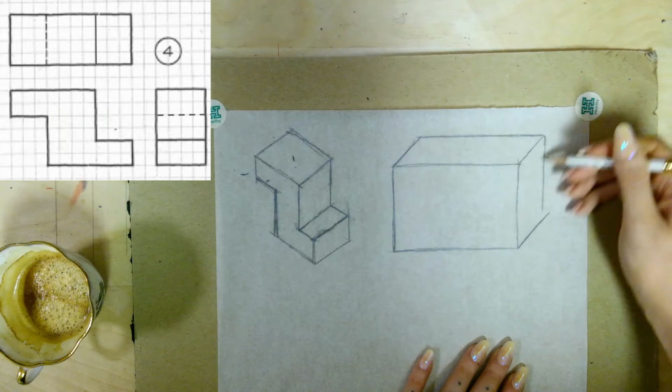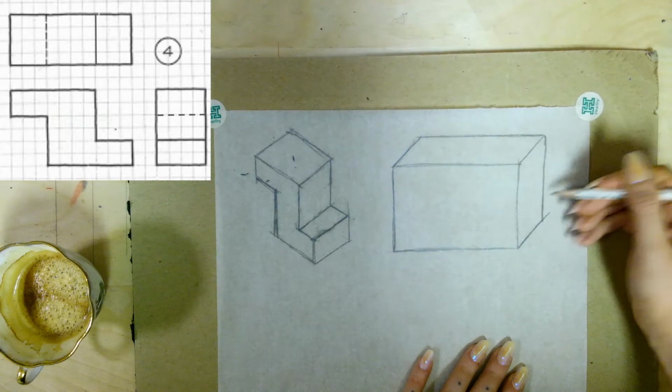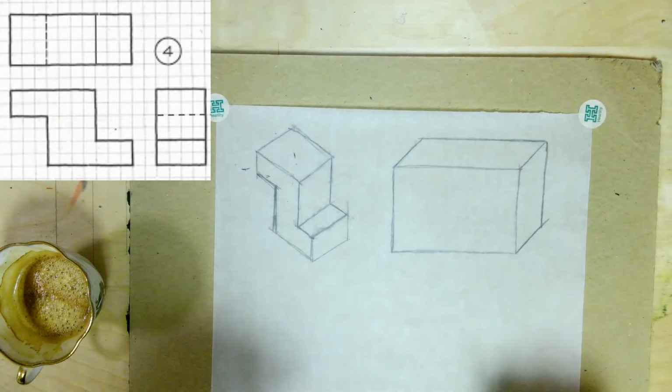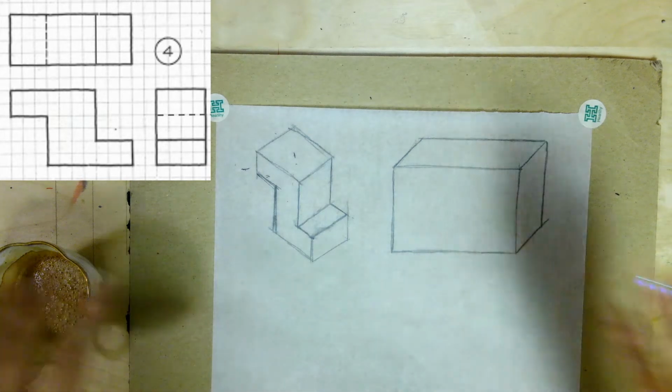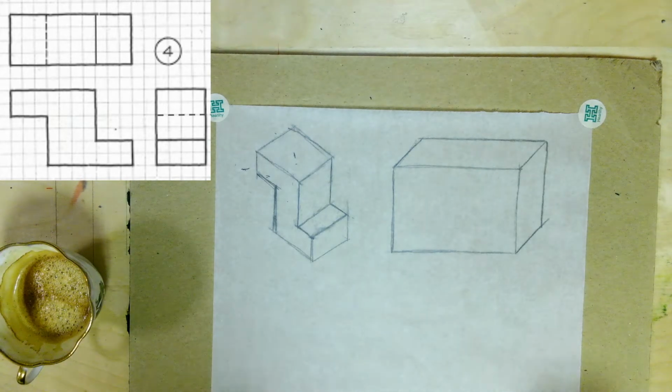And that this vertical line here is at the same angle as this one. And I'm just trying to keep them as straight as possible. So I've got my overall bounding box of it.